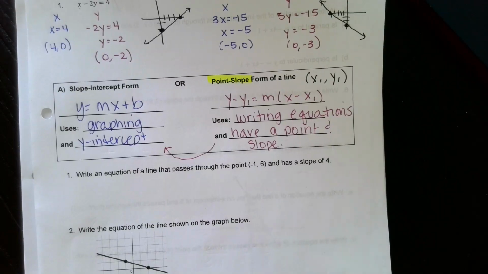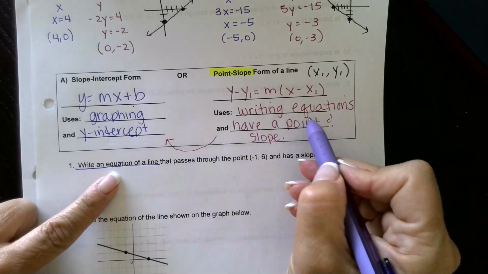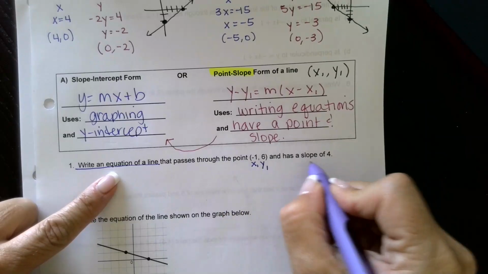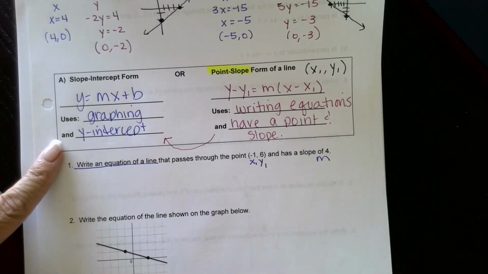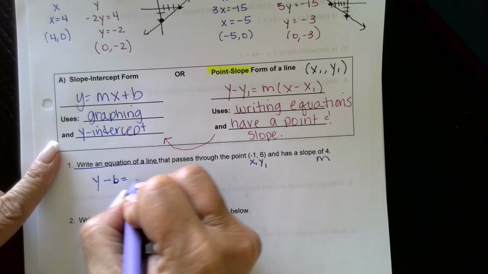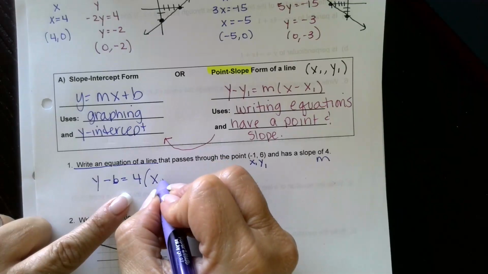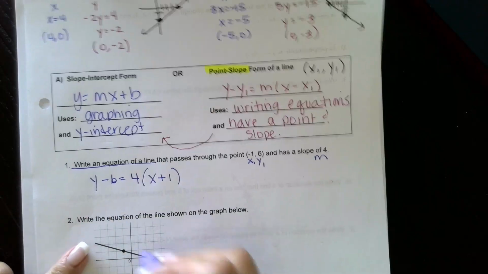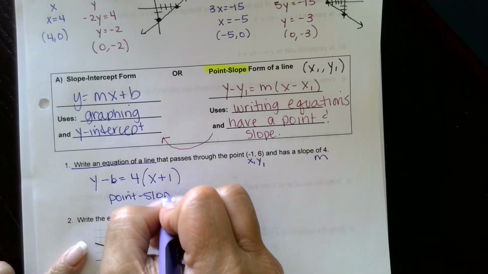All right, so let's do a simple one first. It says write an equation of a line. So equation of a line, you should think point slope. Through a point, I have a point, x1, y1, and a slope of 4. So I'm literally just going to plug this in. And I'm going to say y minus 6 equals 4. That's my slope. X minus a negative, so plus 1. Now this would be in point slope form.